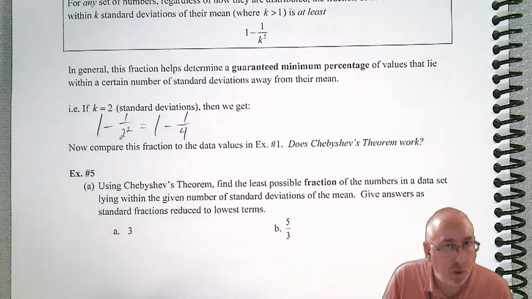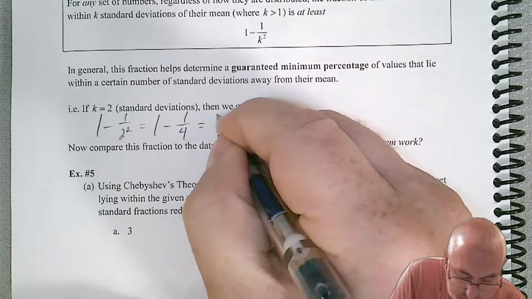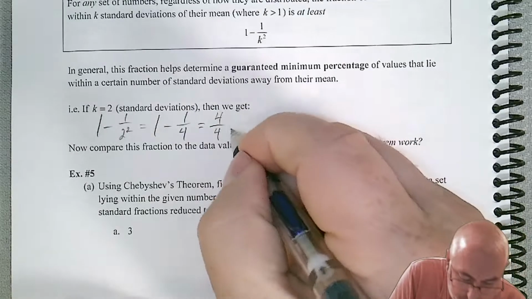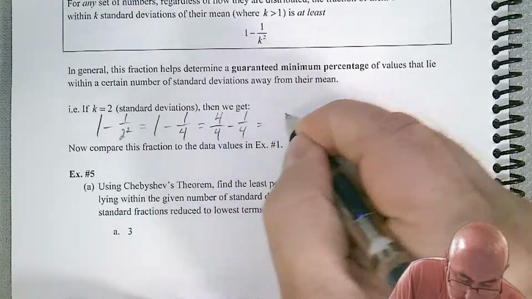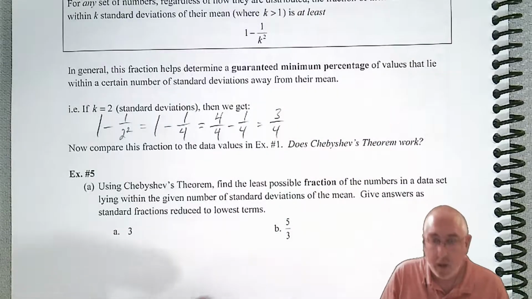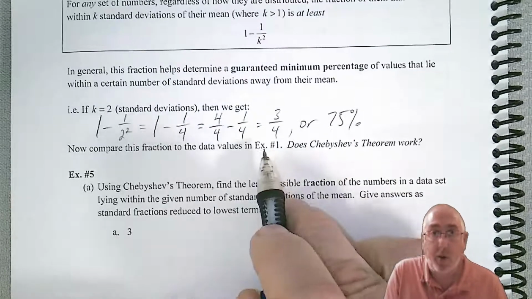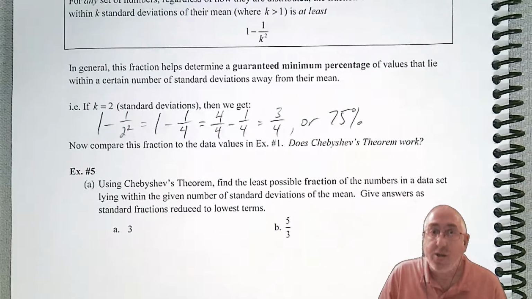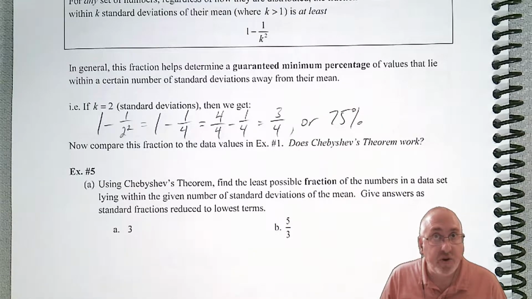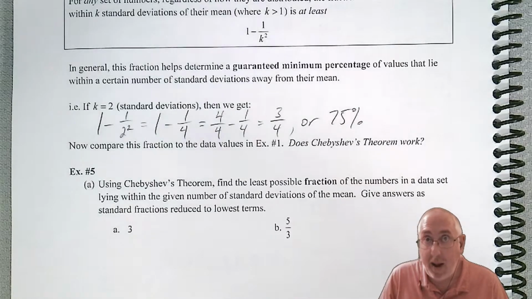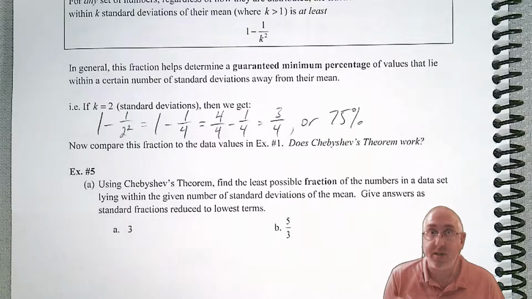You can do that without showing much work, but if you wanted to show some steps, you can rewrite the 1 as 4 over 4, so it has the same denominator, minus the 1/4 equals 3/4, or 75%. Remember, we can always write a fraction as a percentage. So in this case, Chebyshev's theorem is saying that at least 75% of the data should fall within 2 standard deviations of the mean. At least. It might be more than that, but the minimum should be 75%.